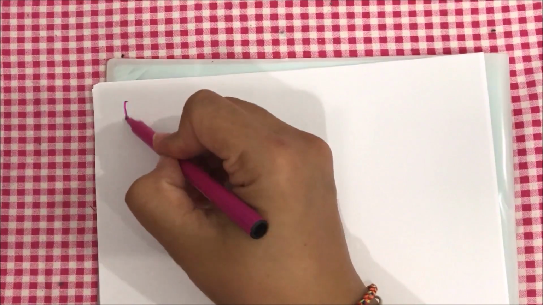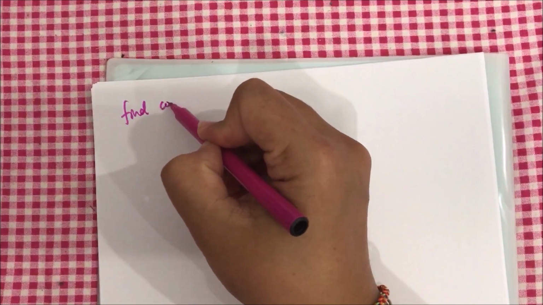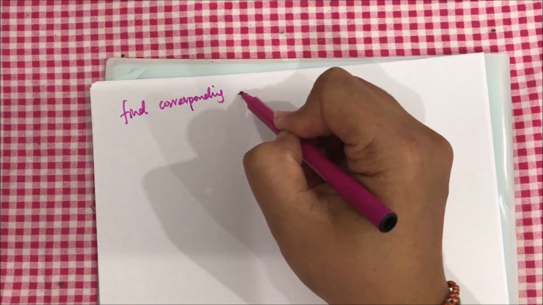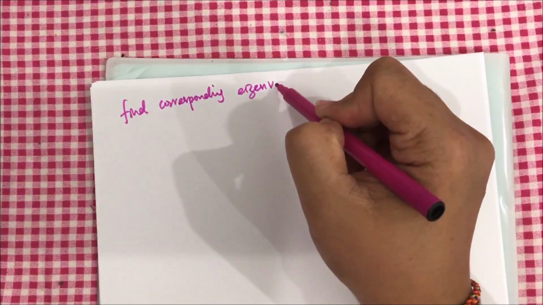So the next step, we are going to find the corresponding eigenvector.